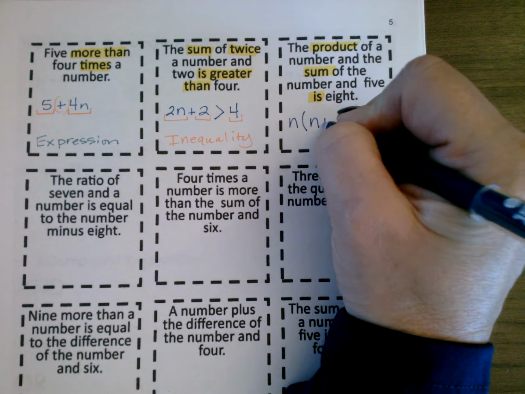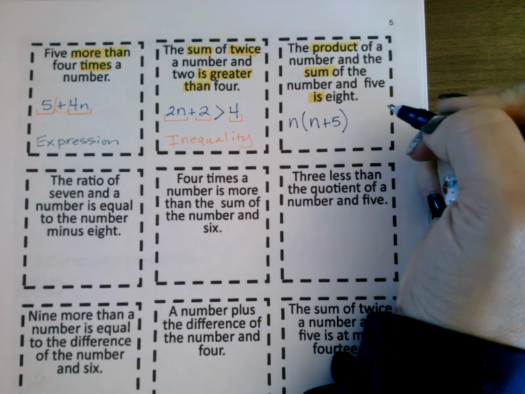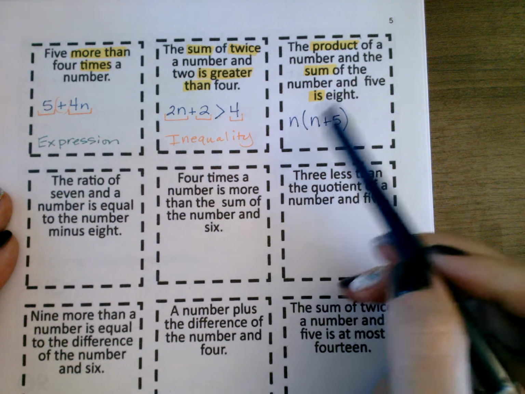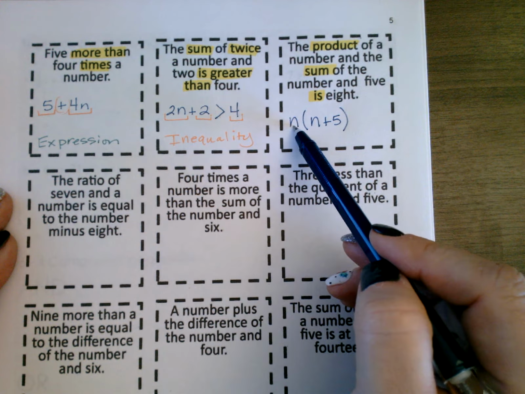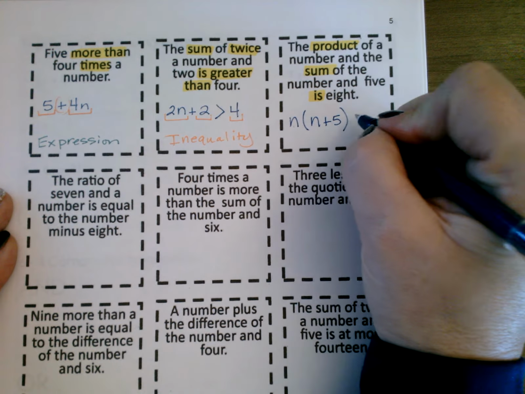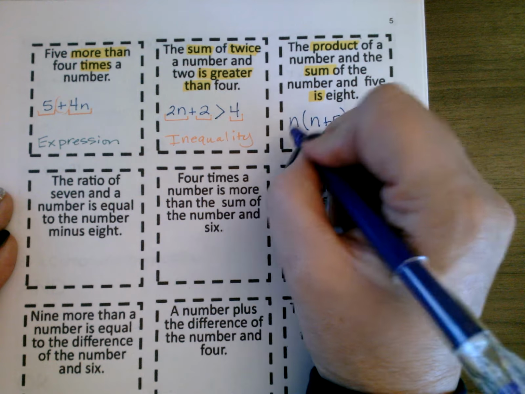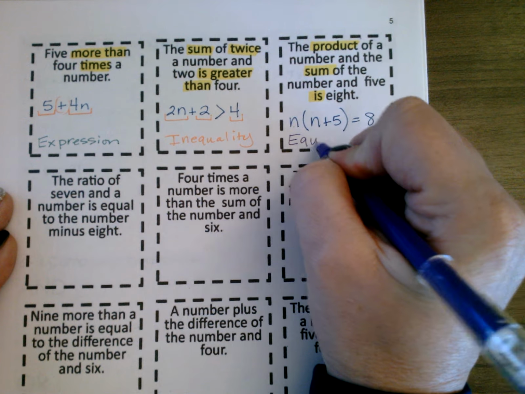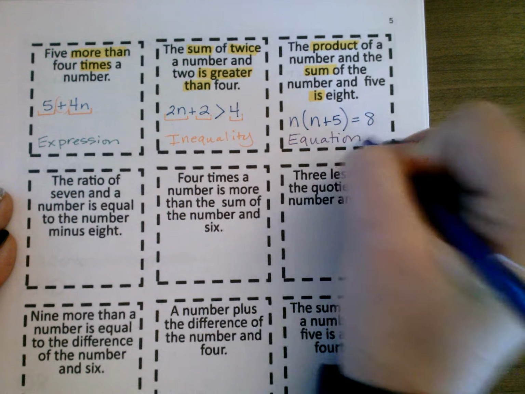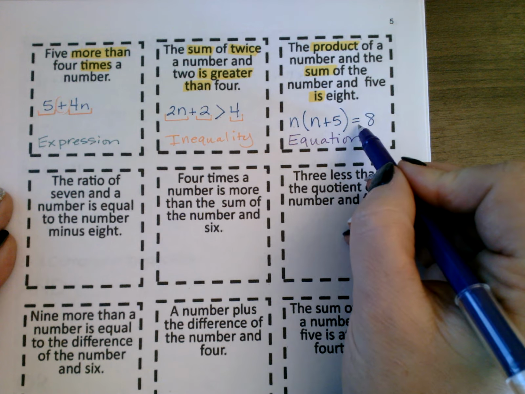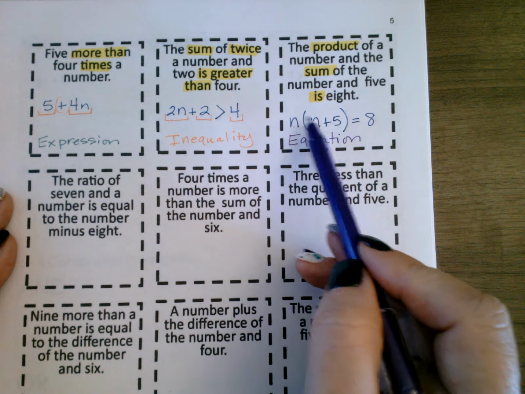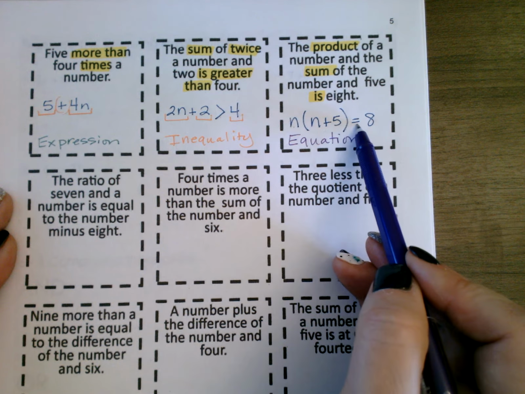This is kind of a tricky one. So we're going to have the product of a number and the sum is 8. Would that be an expression, equation, or inequality? That is an equation because it has an equal sign. There are 3 terms using an equal sign.